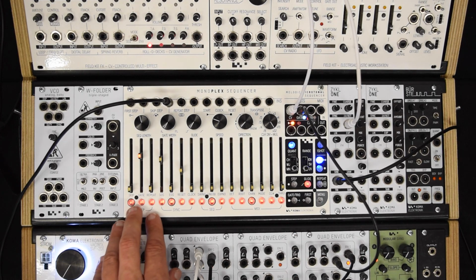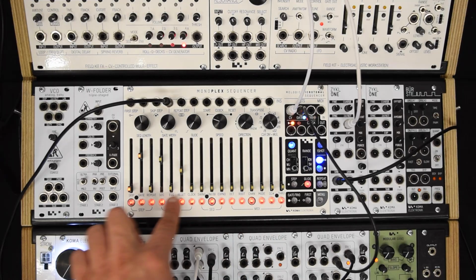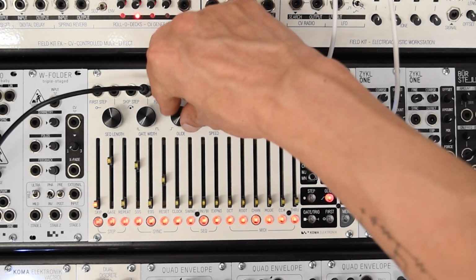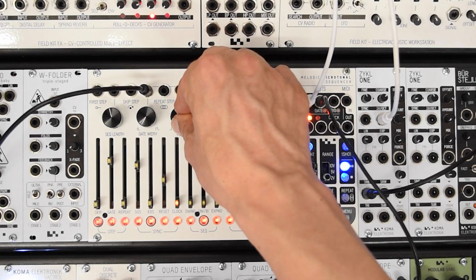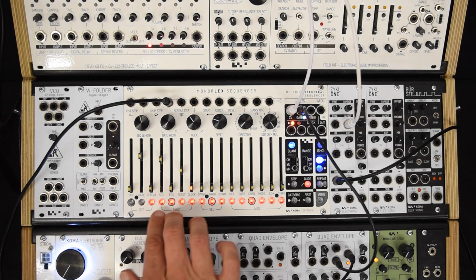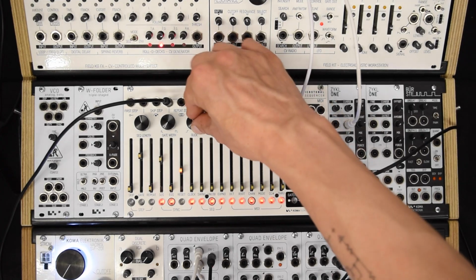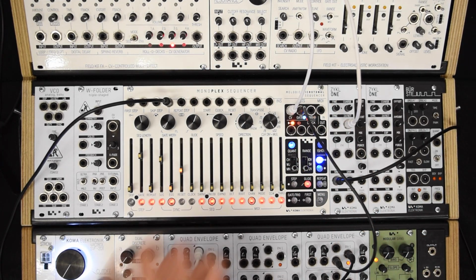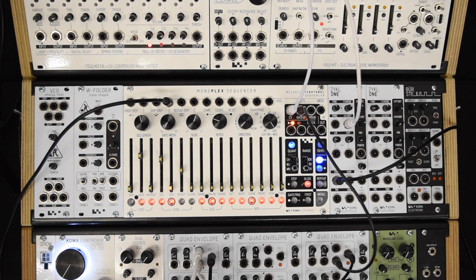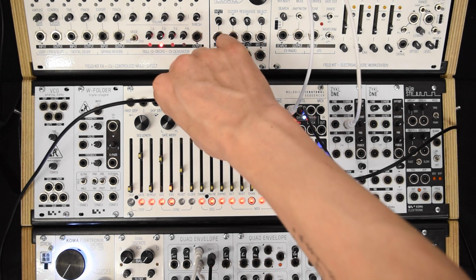There's also glide enabled for each step of the sequence right now. By increasing the glide, you can hear how each note flows into each other. And you can also enable it on just a particular step if you want to. Of course, this is also viewable.